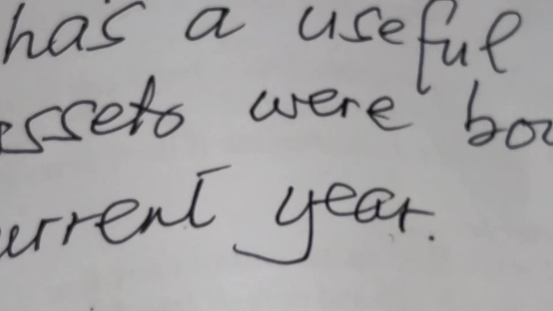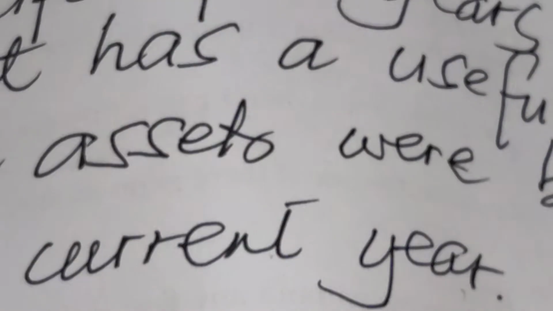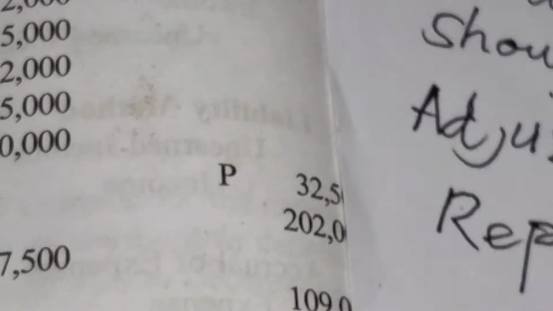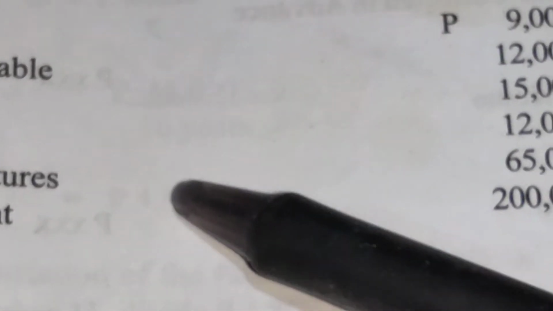Both assets were bought on September 1 of the current year. They were bought on September 1, and now it is December 31, as we close. The fixed assets are the furniture and fixtures and the service equipment. Okay. In the trial balance, the furniture and fixtures are 65,000.